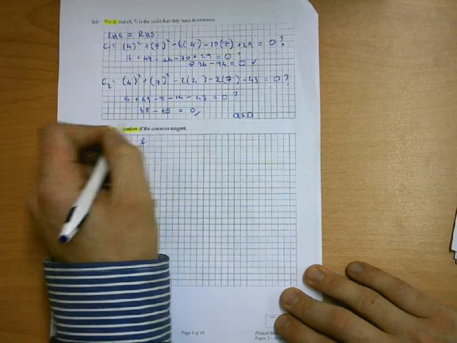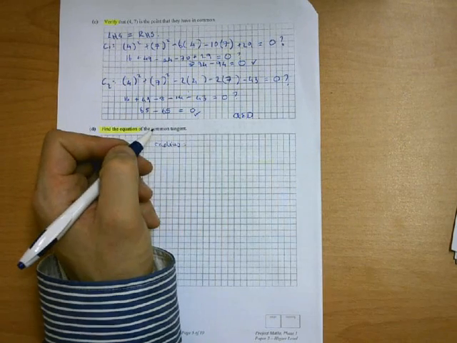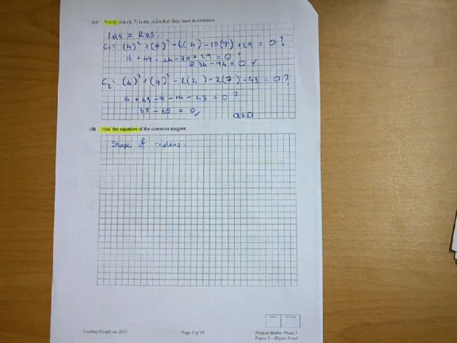Now for question 2b, to prove that the circles are touching, it's enough to show that the distance between the centers is equal to the difference of the radii, then you have touching circles. So distance between centers first. I'll do x1, y1 up here, x2, y2.